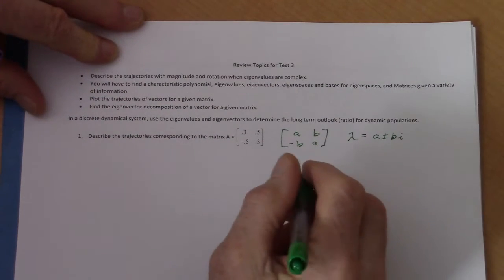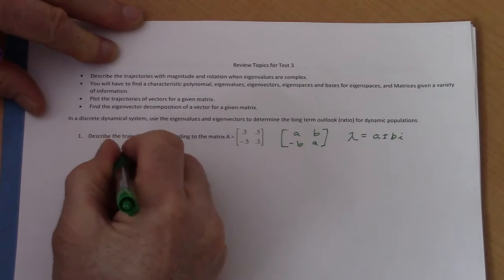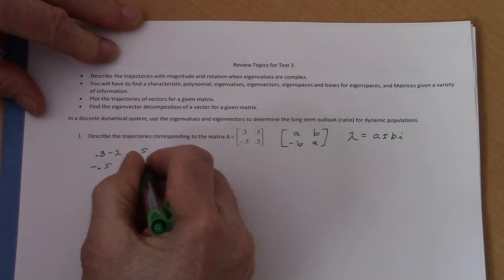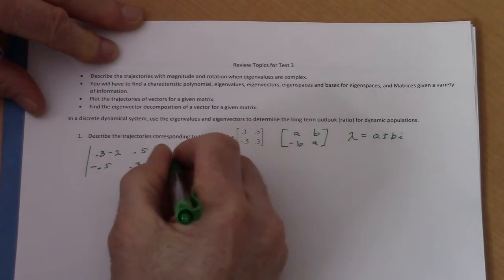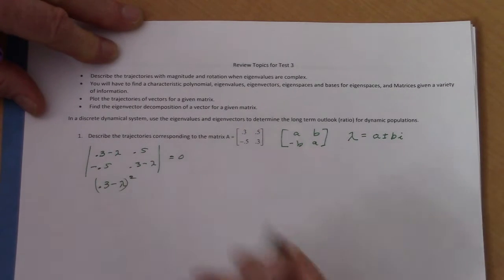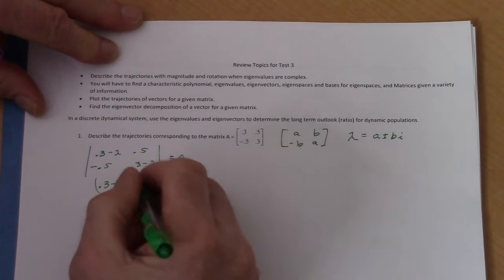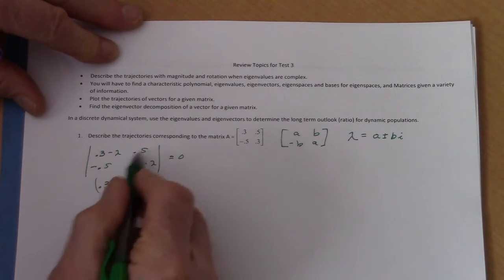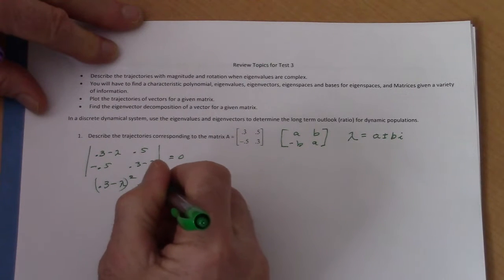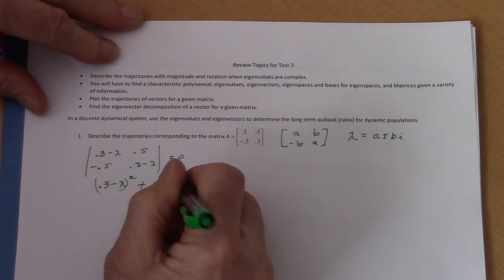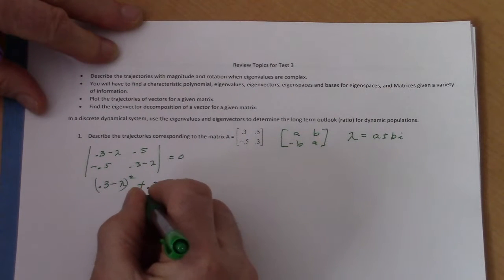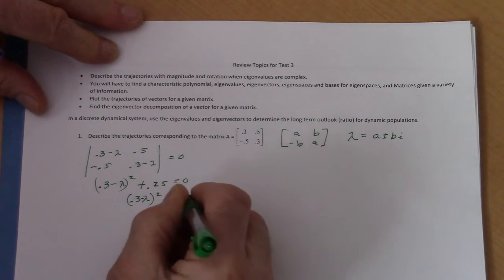You can show that pretty quickly in this one by saying if you take 0.3 minus lambda and 0.5 and then negative 0.5 and 0.3 minus lambda, you set that determinant equal to 0, you'll get 0.3 minus lambda times 0.3 minus lambda, so that's 0.3 minus lambda squared, and then minus the product of negative 0.5 and 0.5, which is positive, will be a negative 0.25, so it'll be plus 0.25 or 0.5 squared, if you will. And then we subtract 0.25 from both sides. 0.3 minus lambda squared is equal to negative 0.25.